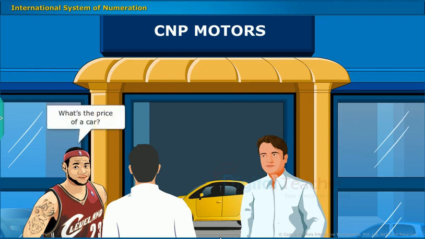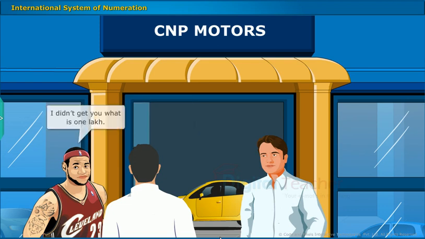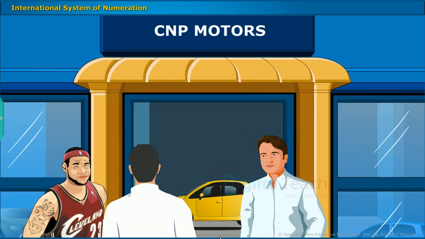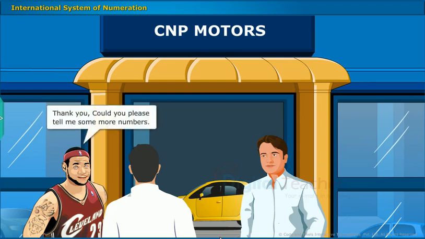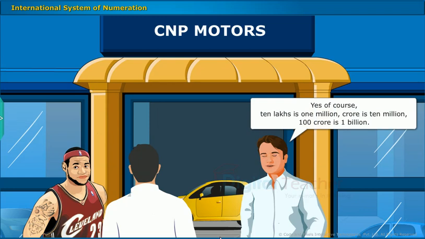What's the price of a car? 1 lakh. I didn't get you. What is 1 lakh? Up to 10,000, the number system is same in all countries. But in India, 100,000 is called a lakh. Thank you. Could you please tell me some more numbers? Yes, of course. 10 lakhs is 1 million. Crore is 10 million. 100 crore is 1 billion.